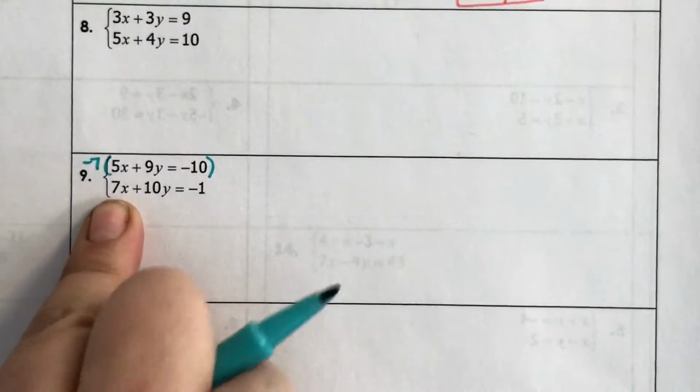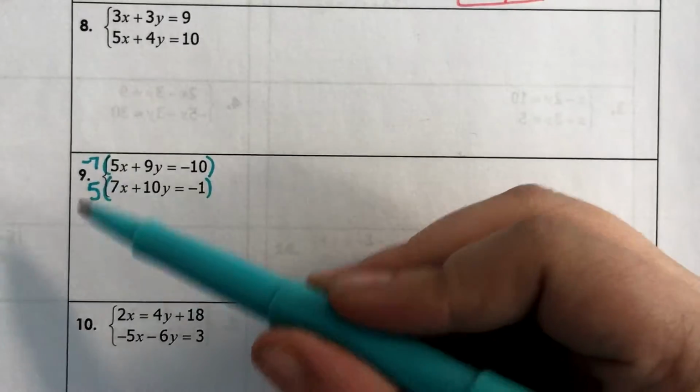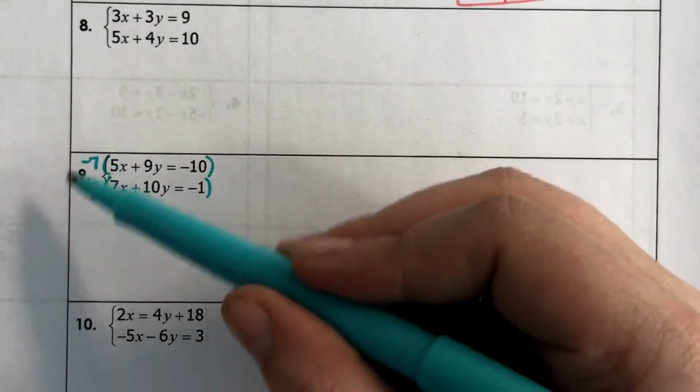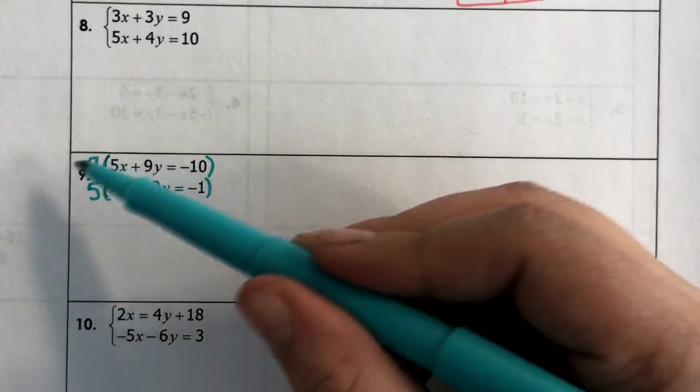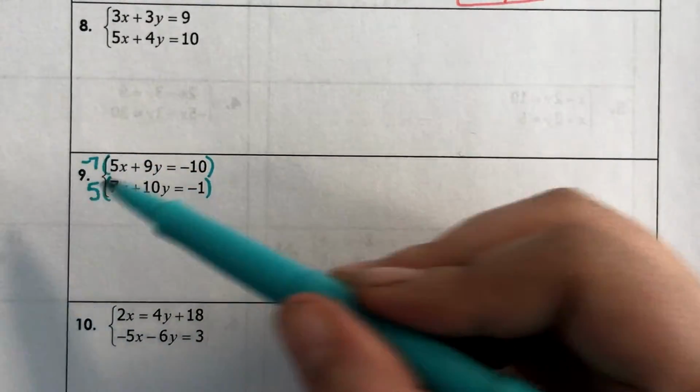So I'm going to multiply this first one by -7, the opposite of this one. And then I'm going to multiply this one by 5. I didn't make this one the opposite because I want opposite signs. If I multiply both by negatives, it's not going to give me opposite signs. So I'm going to multiply one by a negative and one by a positive.